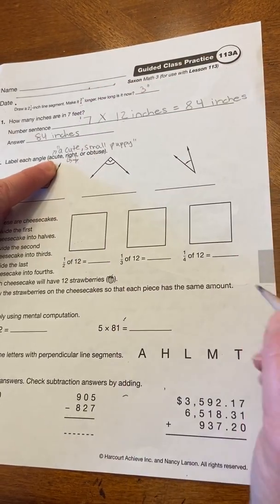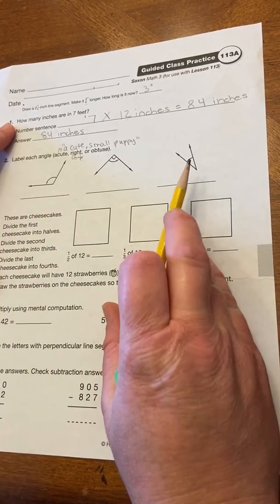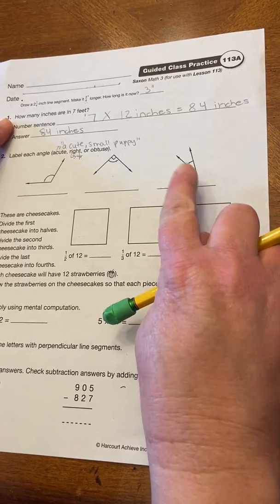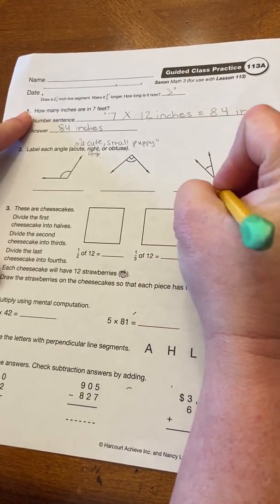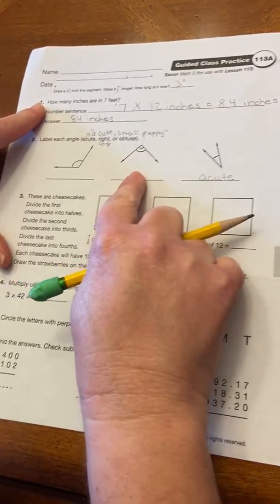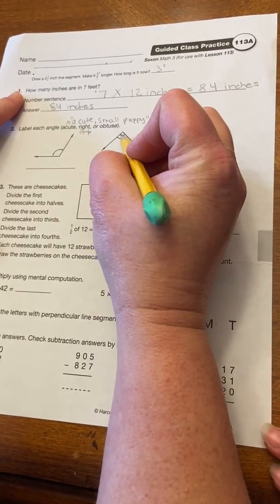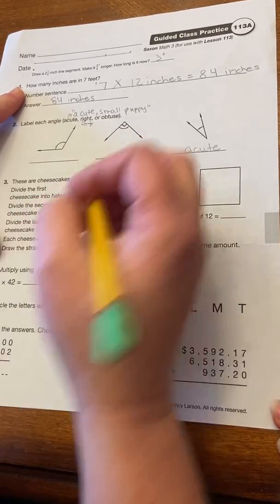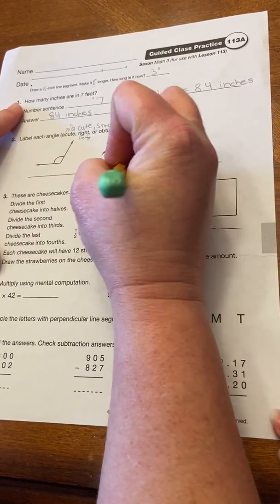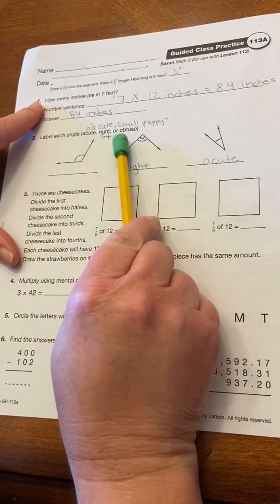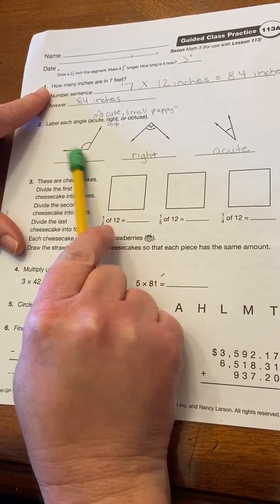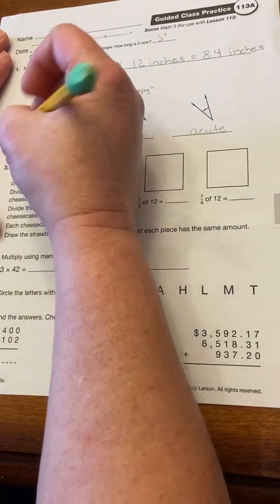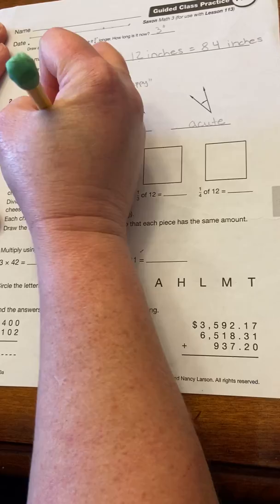So let's first start with an acute. Which one of these would you say is an acute angle? An angle smaller than 90 degrees. And I would say it's this one. So let's label it acute. Okay, on this one, what do you notice about this little square? Remember, that little square represents 90 degrees. So that would be a right angle, okay? And then, last but not least, our obtuse. Does that look like an obtuse angle? Yes, looks like it's larger than our right angle. So this would be obtuse, okay?